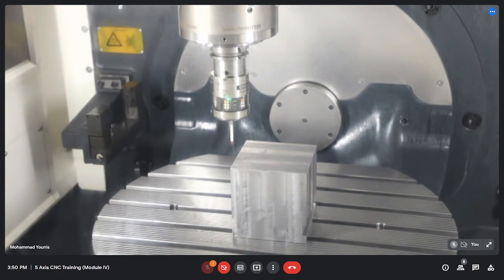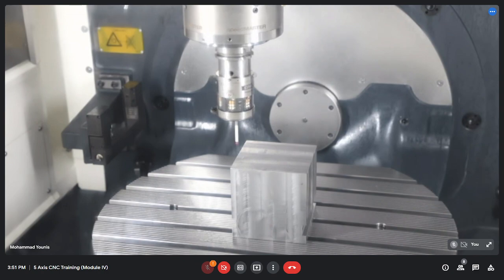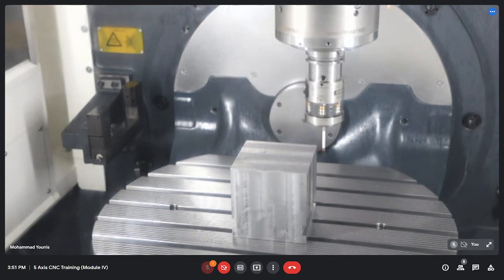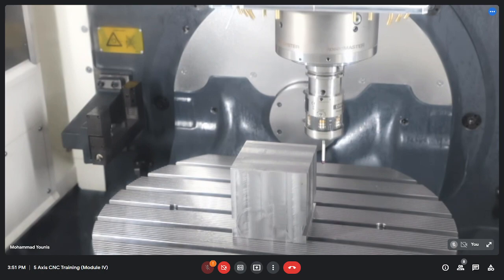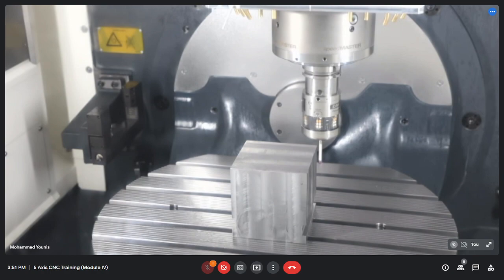Now we are going to save another point. The probe ball is at the right position below the surface.